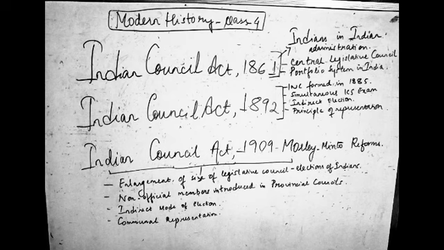So now a maximum of 60 members were there in the Imperial Legislative Council. Now the Provincial Legislative Councils were not uniform. The members of Assam, Burma, and Punjab were to be 30 each. There were to be 50 each in UP, and the representatives of Bengal, Bombay, and Madras were also increased to 50.